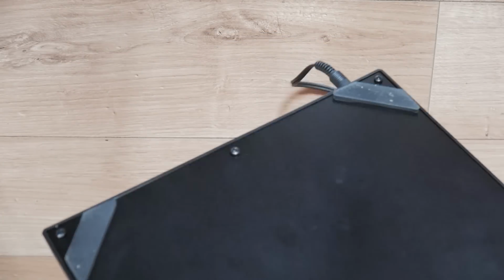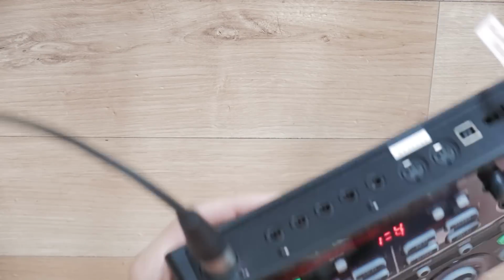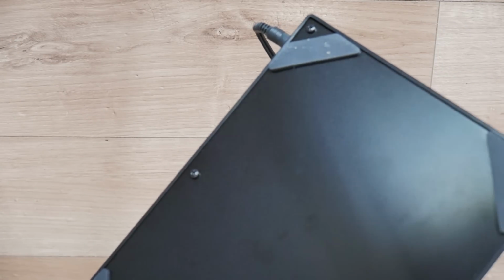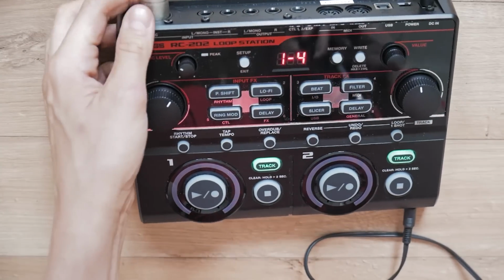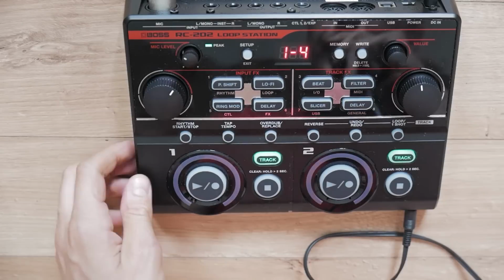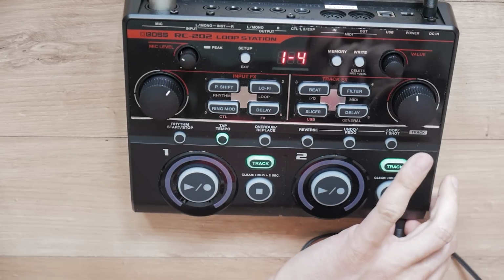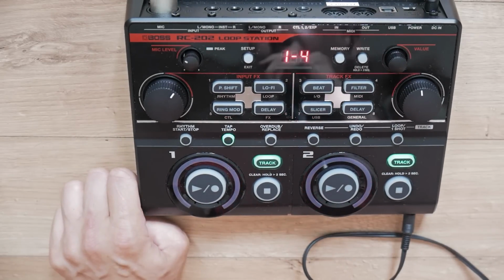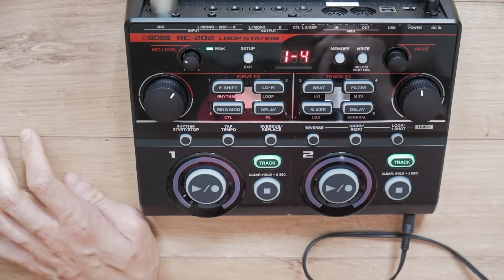When it comes to build quality, I get the feeling that this is slightly more sturdy than the RC-505. This is not a metal plate, but still it's made from, I think, durable plastic. So it's not as easy to break as in the case of the RC-505. And hopefully it will last longer. I was only using this for 2 or 3 days, so still far from destruction, but you know, we'll see about that.